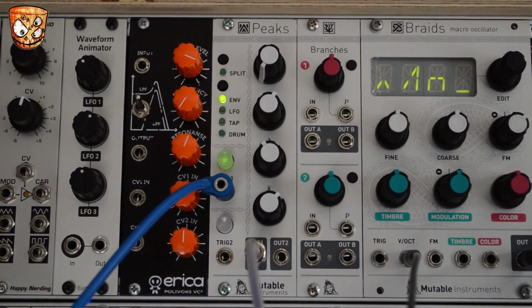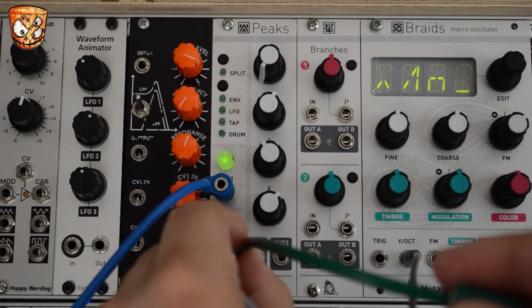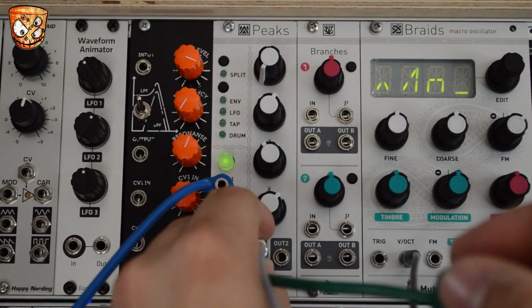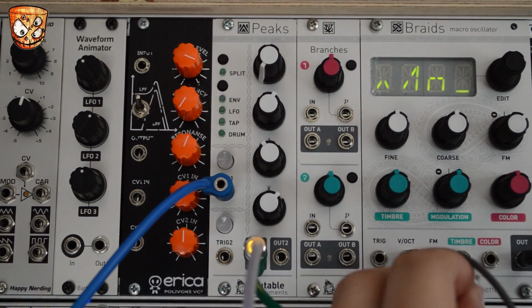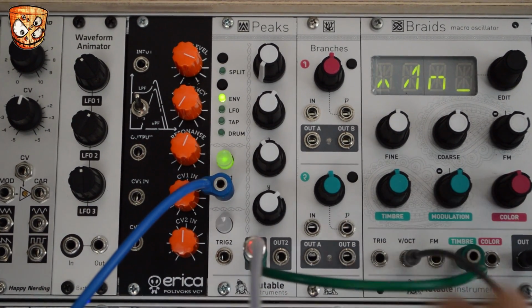This is going into braids. We can also split the output, so one copy of the signal is going to the quantizer, and the other is also modulating the timbre on braids, so we're getting some per note timbre modulation.